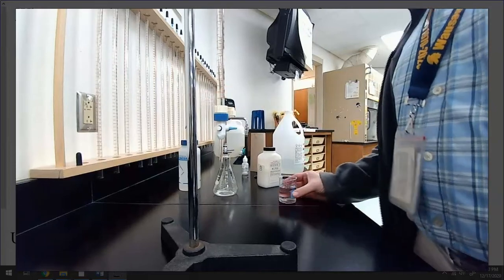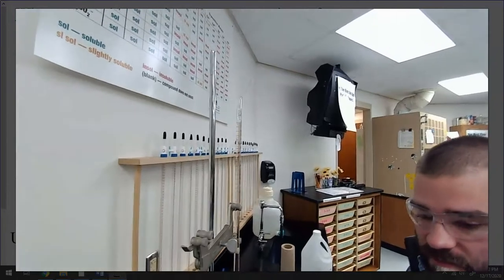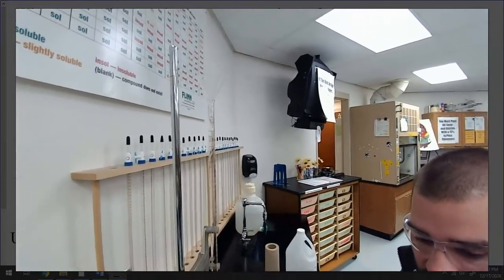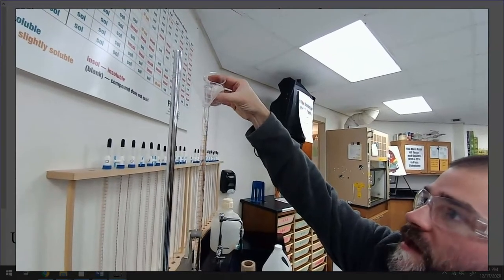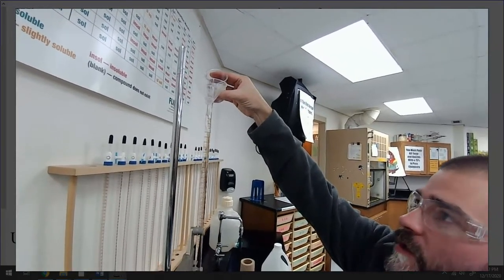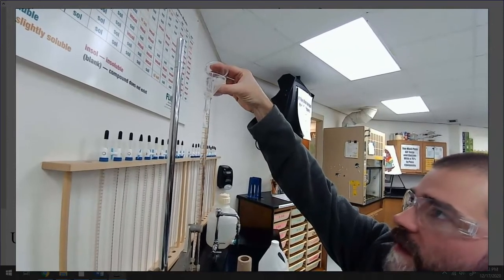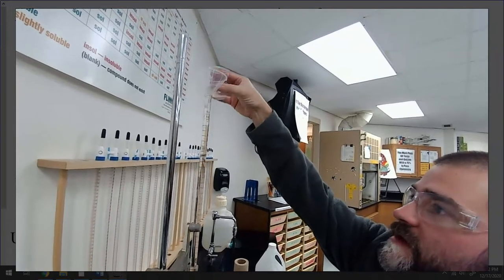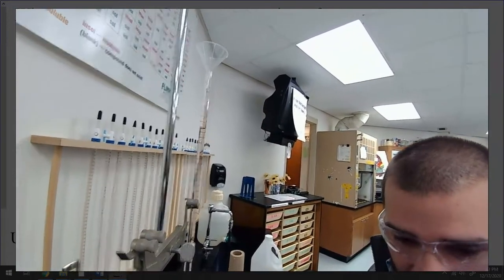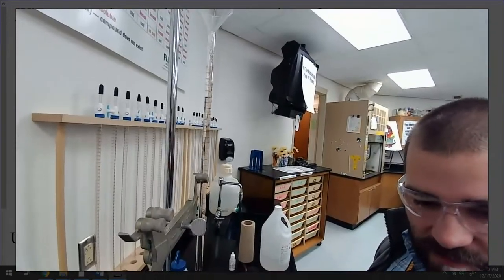So what I'll try to do here is I'll try to show you what I'm up to. Up top, oops, sorry about that. Up top, I have a funnel, which I think you can kind of see, and I'm just going to pour this in there and be careful not to overflow it. I always tell my AP kids when they're actually in lab that you're not a true chemist unless you overflow a burette. This is very easy to do. So I'm not going to do that. I filled it up almost to the top. I think you can see the level there.